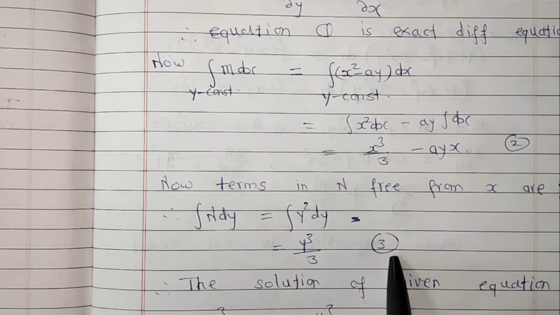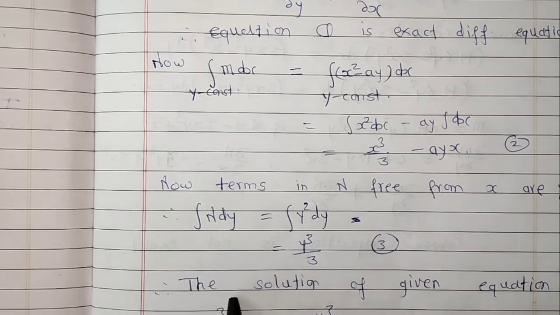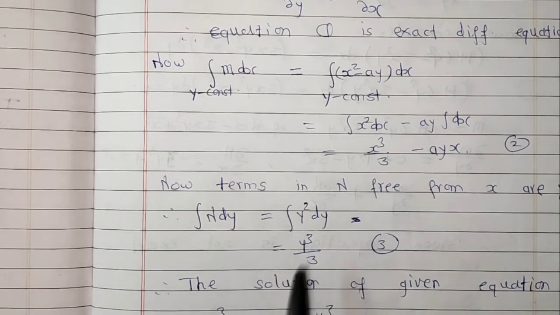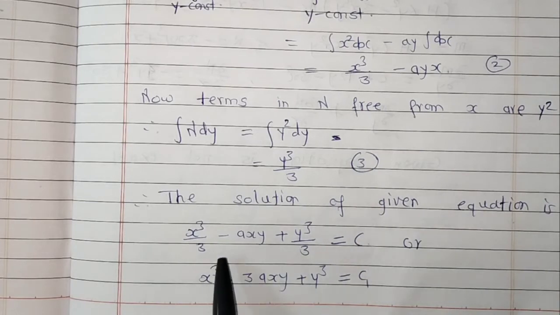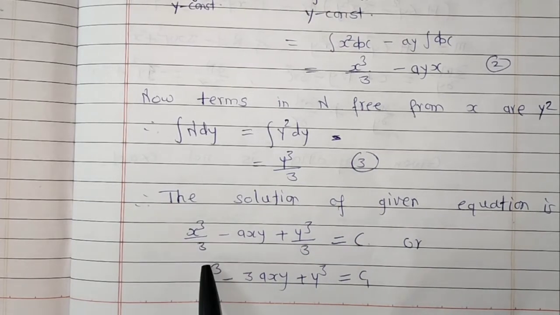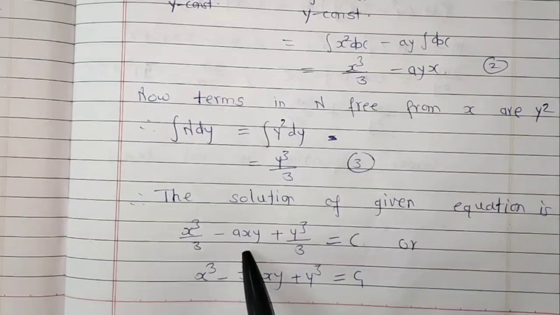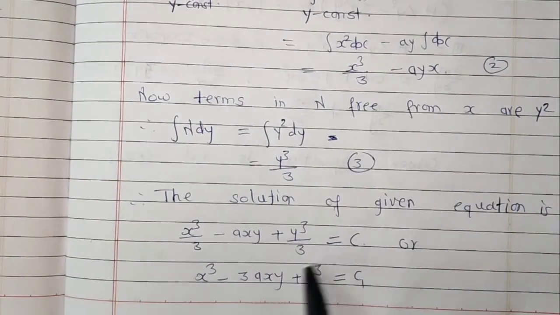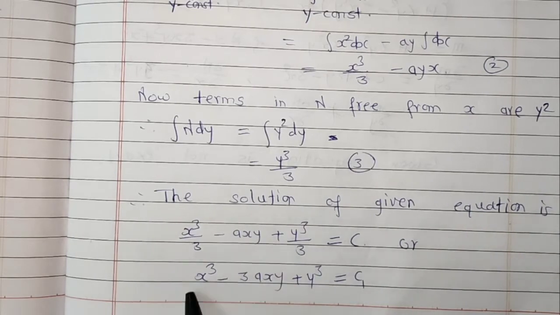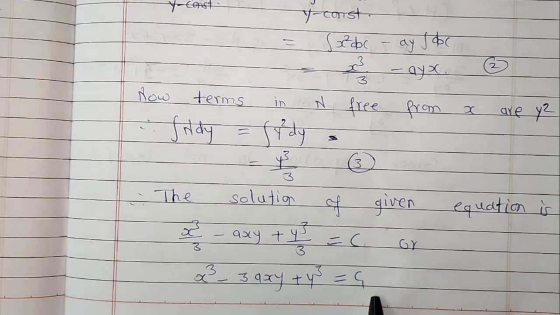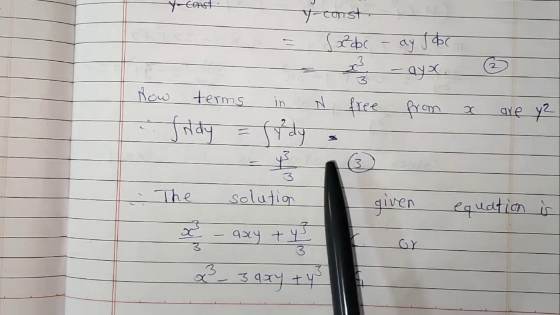Denote this by 3. Hence, the solution of the given equation, adding 2 and 3, is x³/3 − axy + y³/3 = c, or after simplifying, x³ − 3axy + y³ = 3c, which is equal to c1. This is the solution of the given equation.